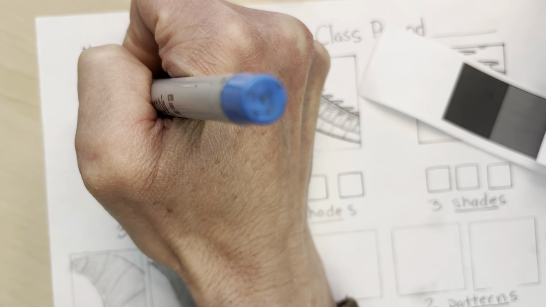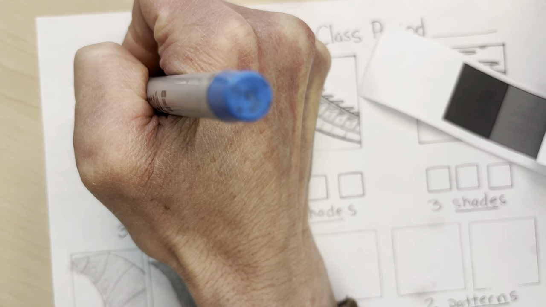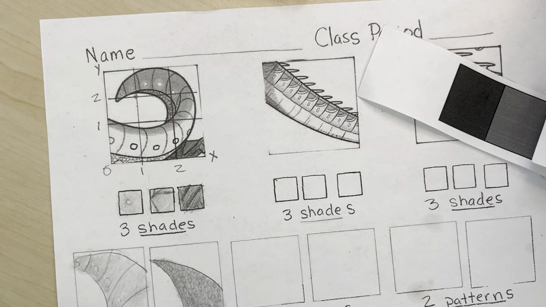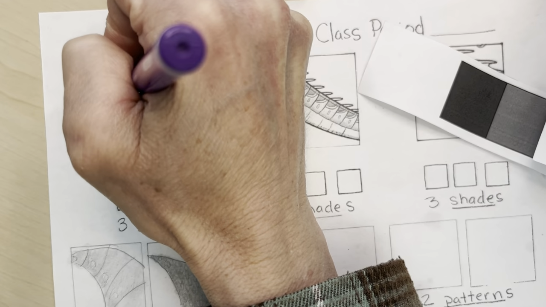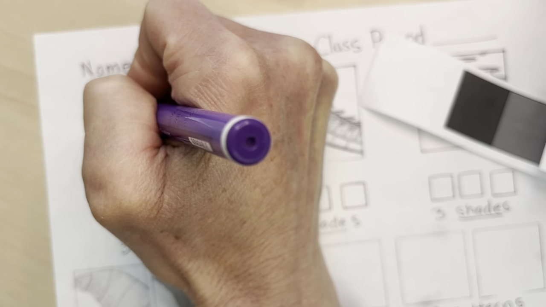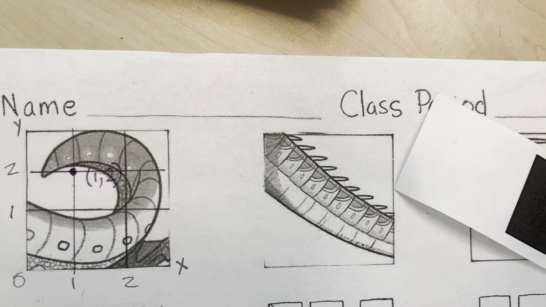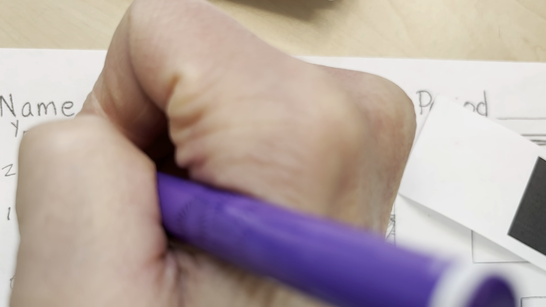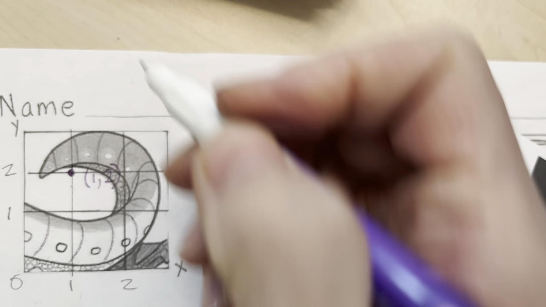So we know that if this is the point 1, 2, we're gonna do a little bit of estimation. So if this is point 1, 2, we're gonna estimate, and we're gonna say it's a little bit higher than 1, 2.